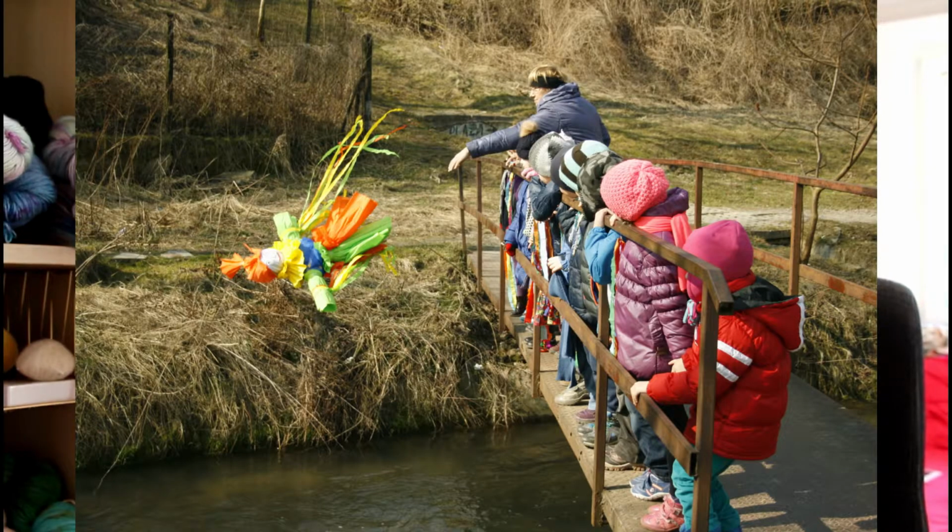So this is the month when we welcome spring. There is the spring equinox, and during the spring equinox we do the Marzanna drowning. The effigy of Marzanna is put into water, a river or a lake, depending on what you have on hand.